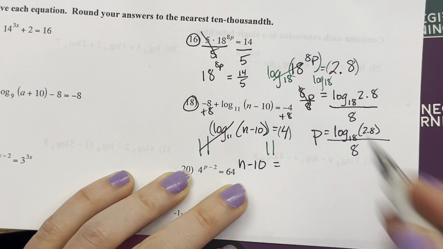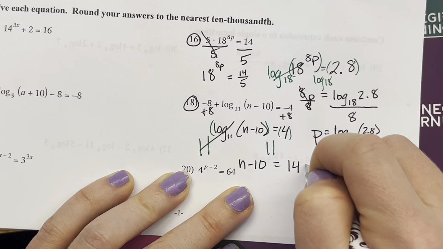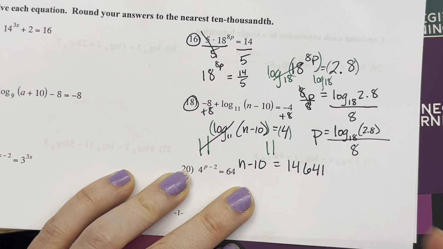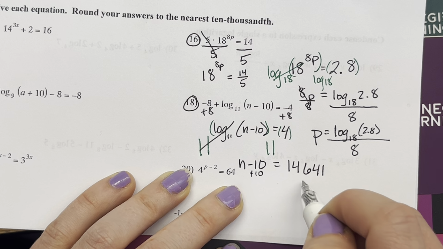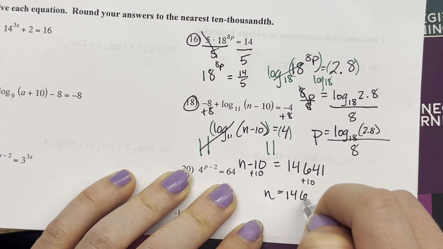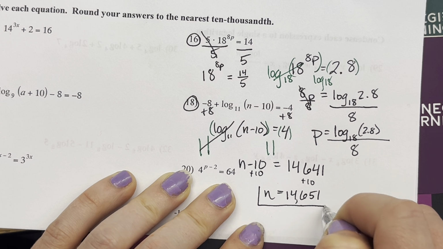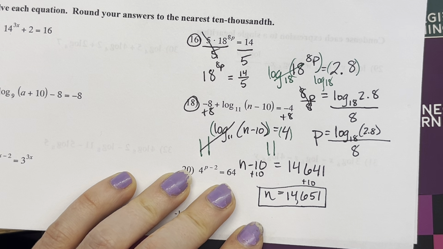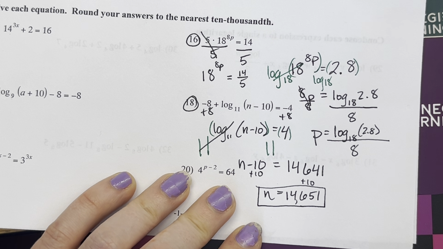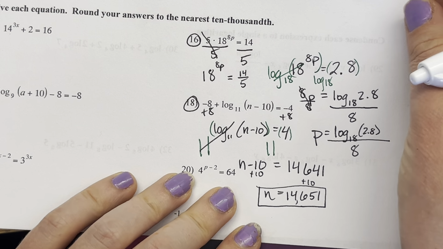And then it cancels. You get n minus 10 equals whatever 11 to the 4th power is. Use my calculator. It's 14,641. Big number, but that's it. You add 10 to both sides. And then it's 14,651. Box your answer. That is what I'm expecting on the test. You can always check by plugging it back in. Feel free to use a calculator and check your answer, it's always good practice.